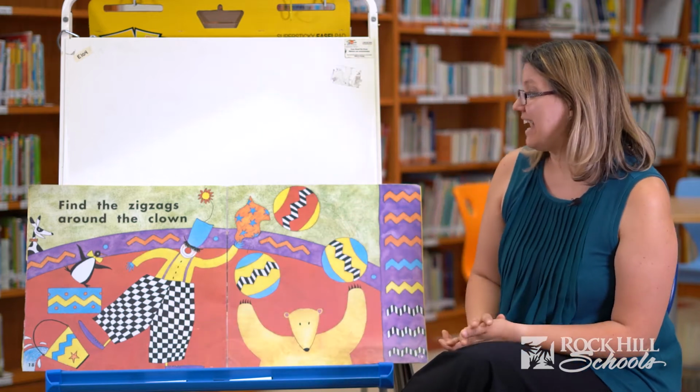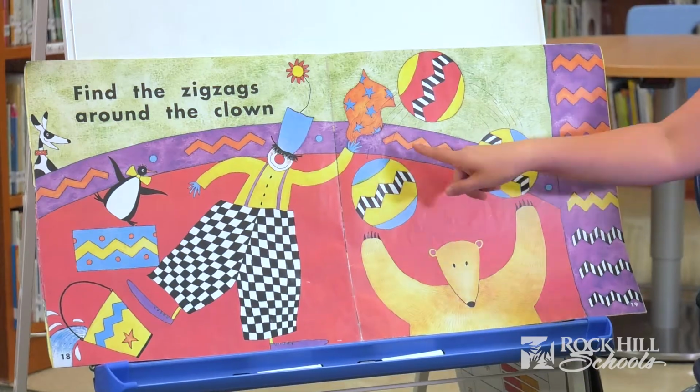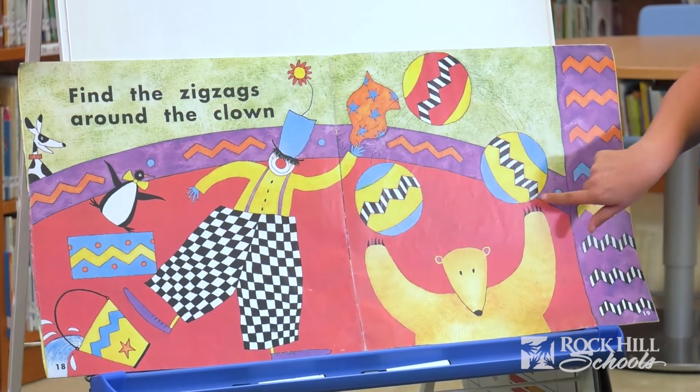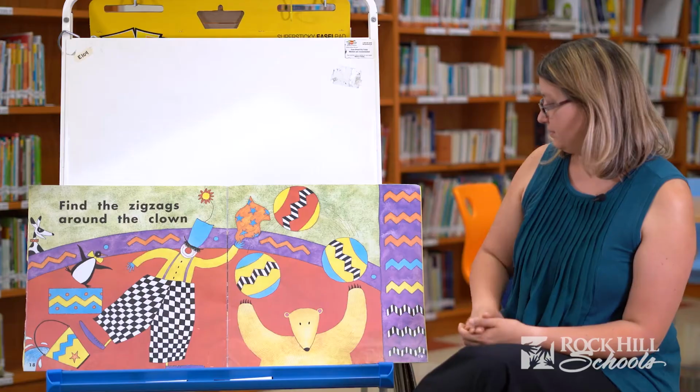Find the zigzags around the clown. The zigzags. Do you see any zigzags? Yeah, we have some here and on the balls. All over the place on this one. Wow.